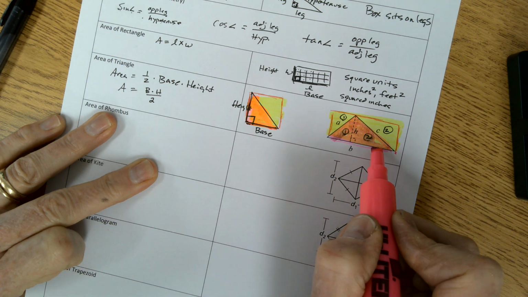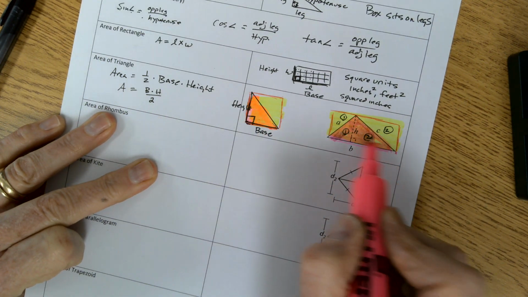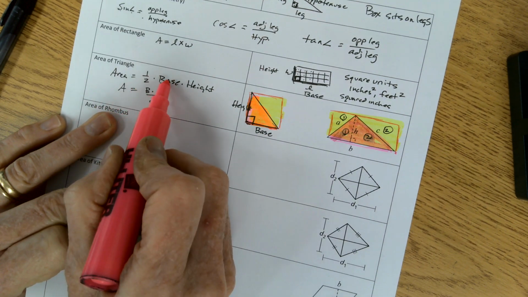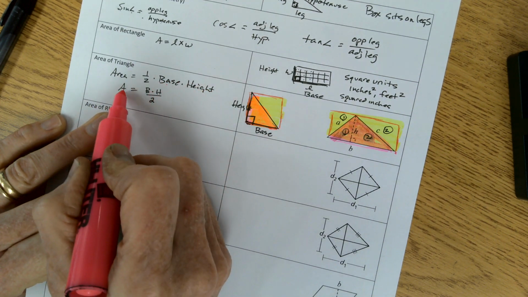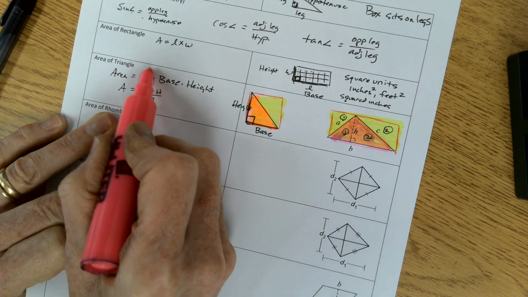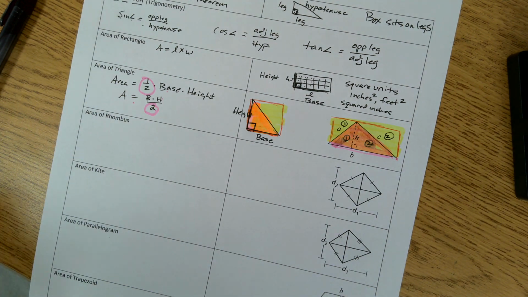It's still 1/2 base times height. It doesn't have to be a right triangle. Any triangle, the formula is always area equals 1/2 base times height, or area equals base times height divided by 2. Taking 1/2 and dividing by 2 are the same.